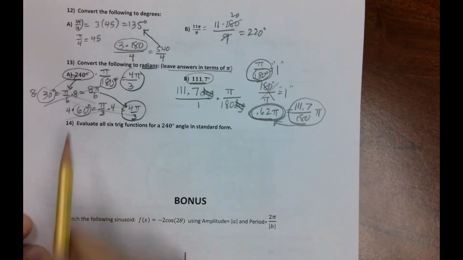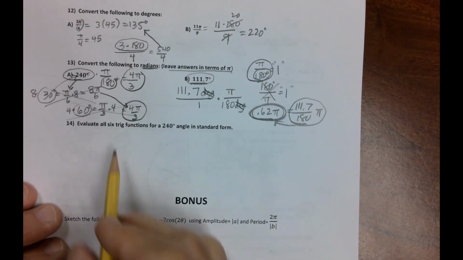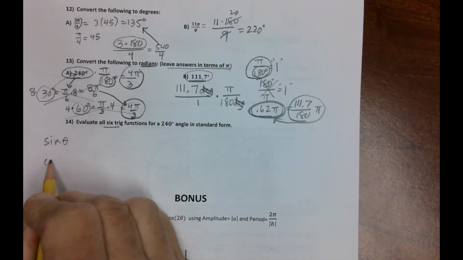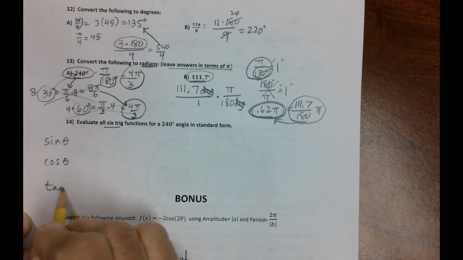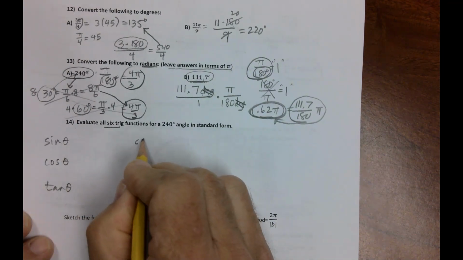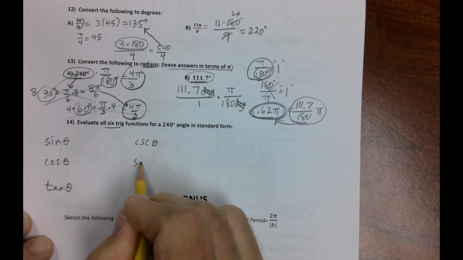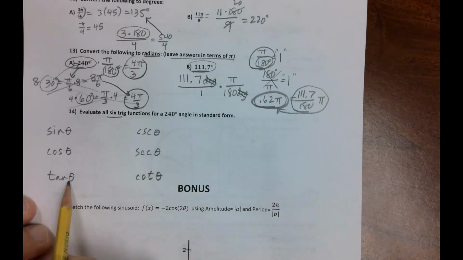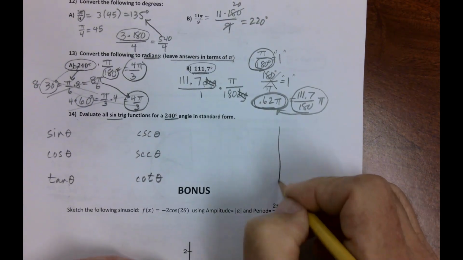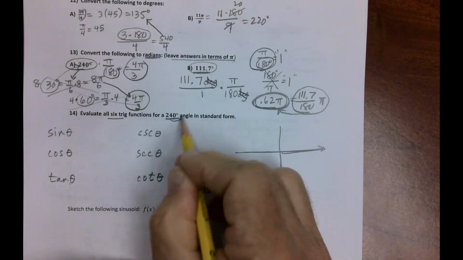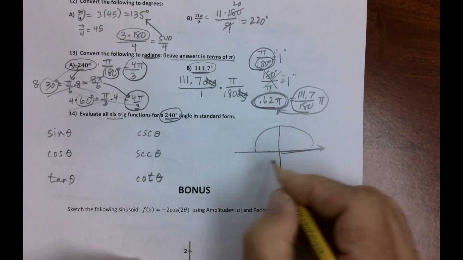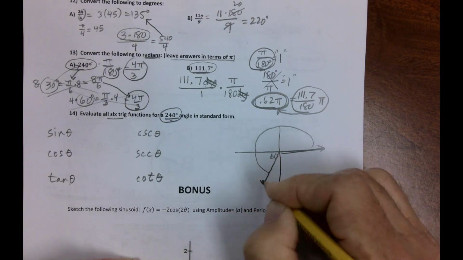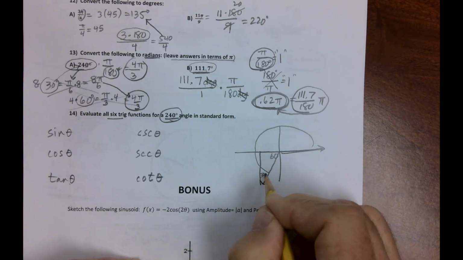All right, number 14, almost done. Evaluate all 6. So sine, cosine, tangent. Now if I remember, cosecant is the reciprocal of sine, secant is the reciprocal of cosine, and cotangent is the reciprocal of tangent. Now we got to spin our spinner 240. So we got to go up because that's positive. So 180 plus 60, make your drawing look somewhat accurate. So there's my reference angle. Finish your triangle there. That's my 30, that's my 90.